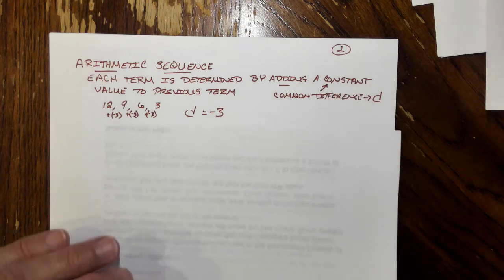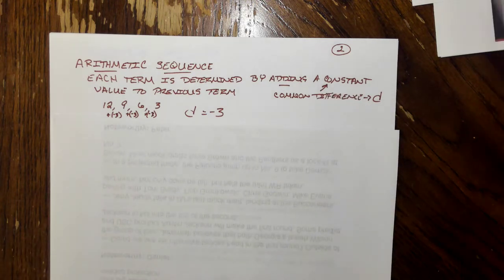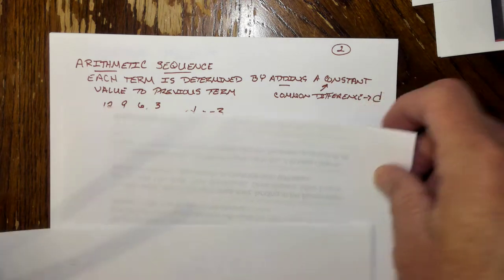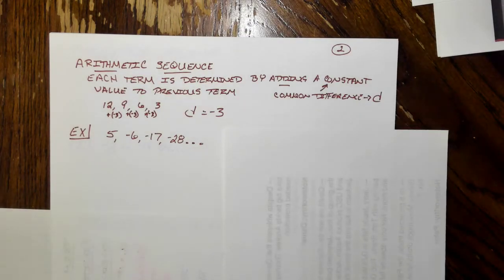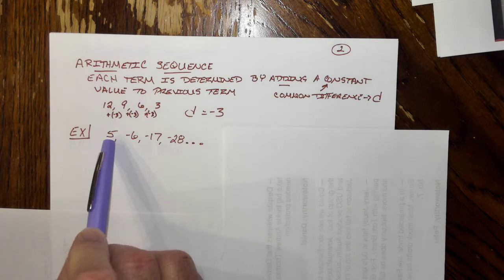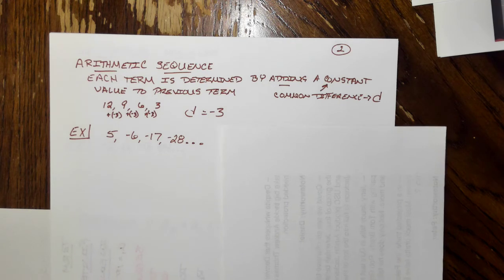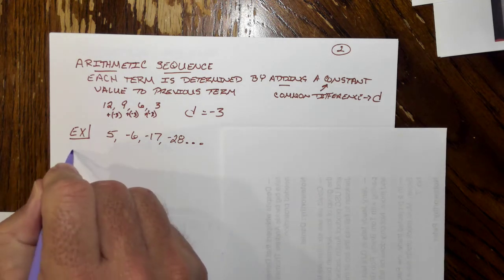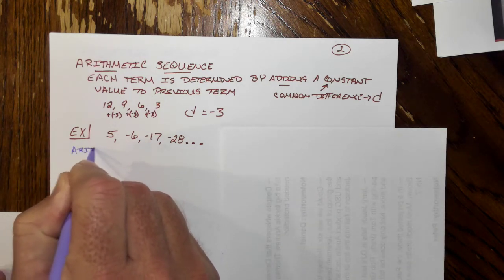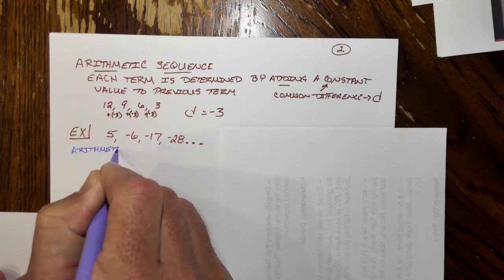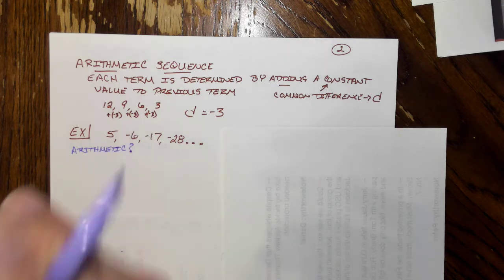Okay. All right, so looking at this example, we have a sequence, if you will, of 5, negative 6, negative 17, negative 28. The question is: is this arithmetic or not? Well, let's see.